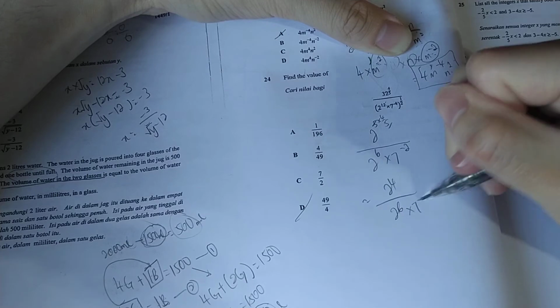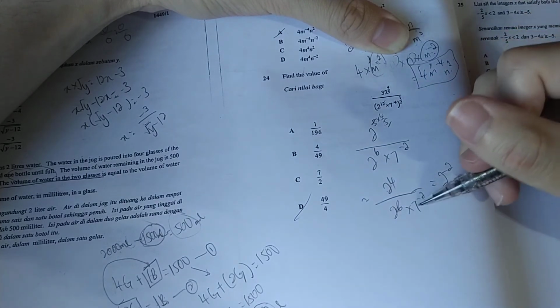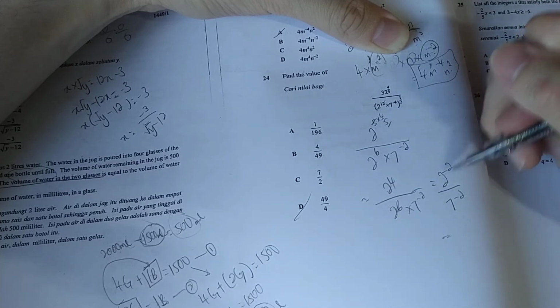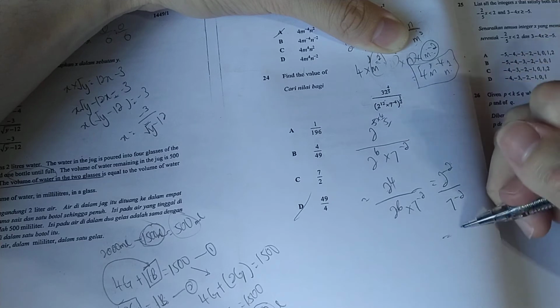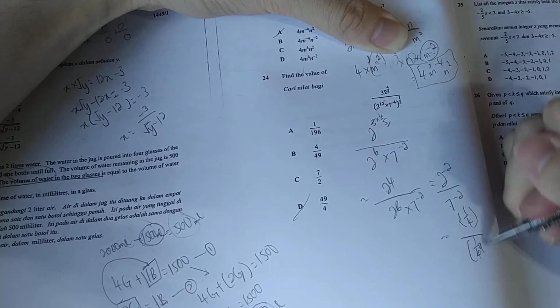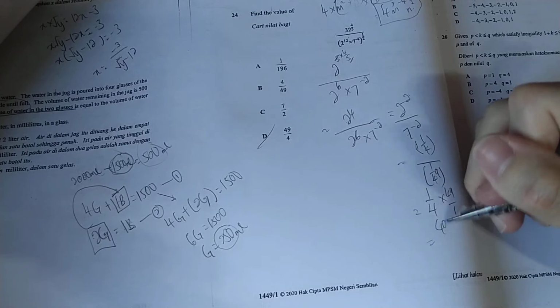And then times 7 power negative 2. So what is 2 power 4 divided by 2 power 6? It is 2 power negative 2, times, and then don't forget, over 7 power negative 2. Okay, what's 2 power negative 2? It will be 1 over 4. And then over, what's 7 power negative 2? 1 over 49. And 1 over 4 divided by 1 over 49 means times 49 over 1. So the answer will be 49 over 4.